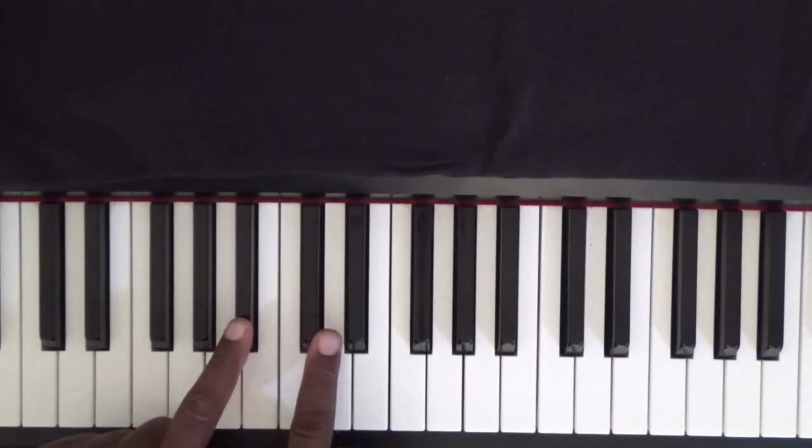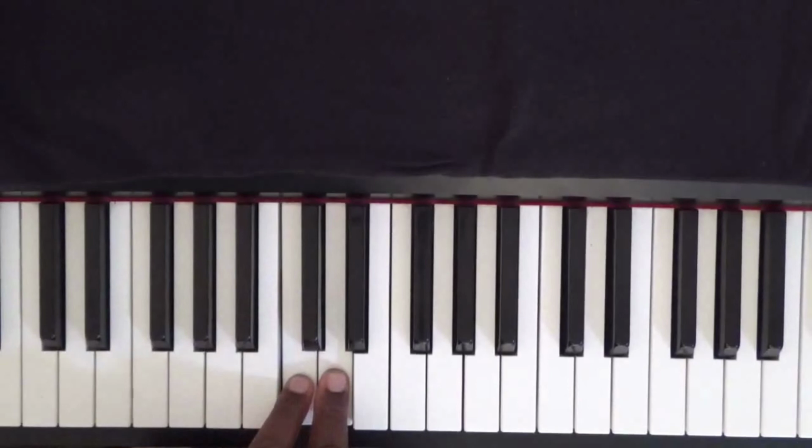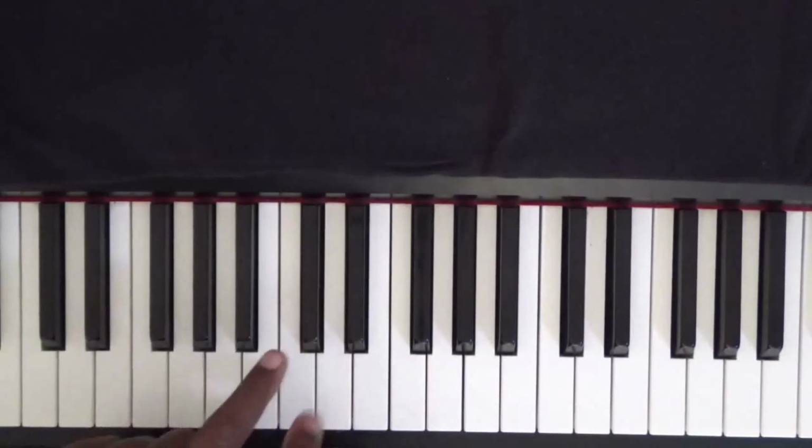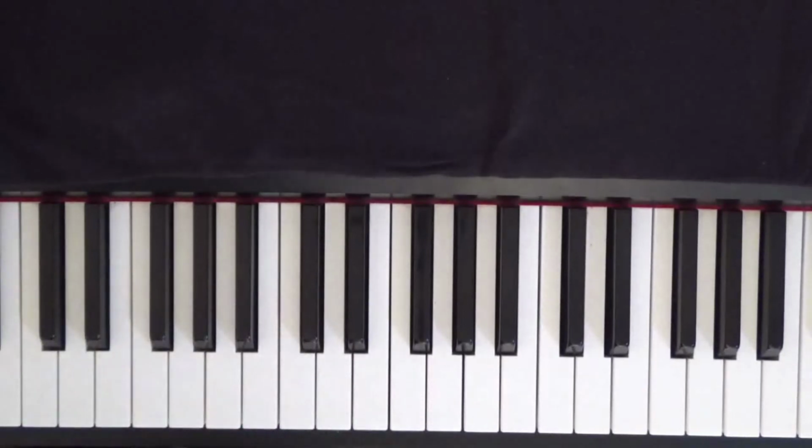That's a melodic interval. Those are melodic intervals.